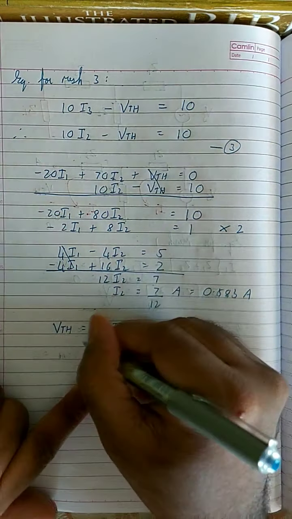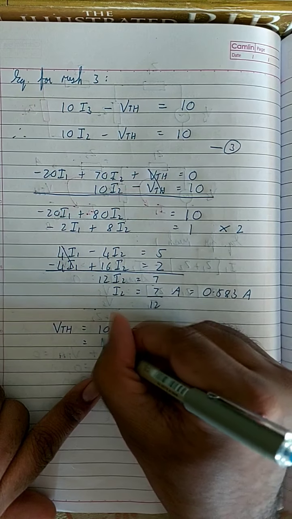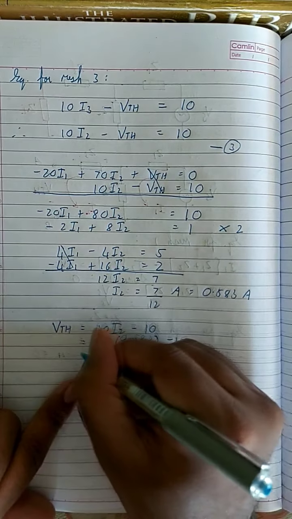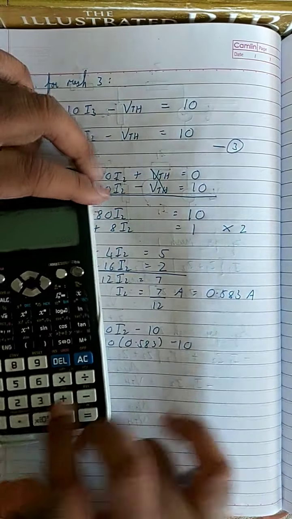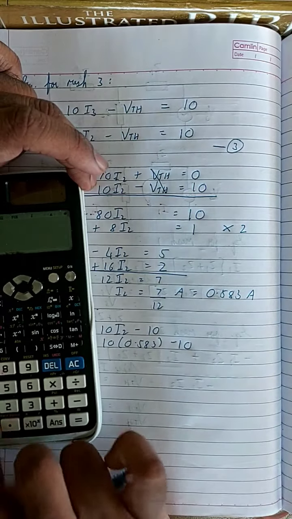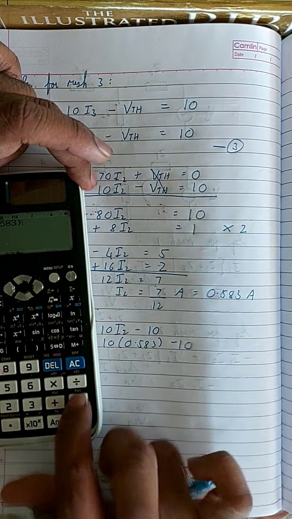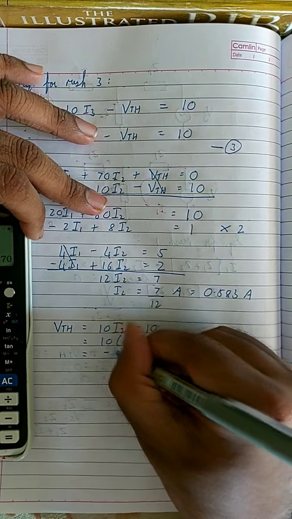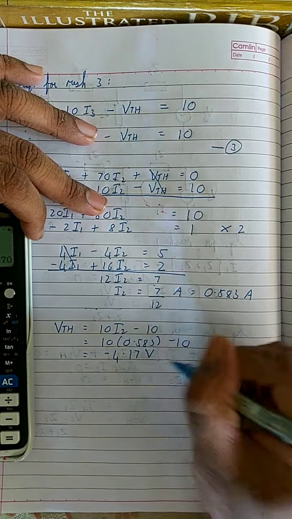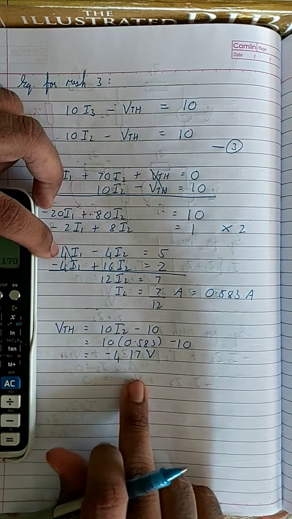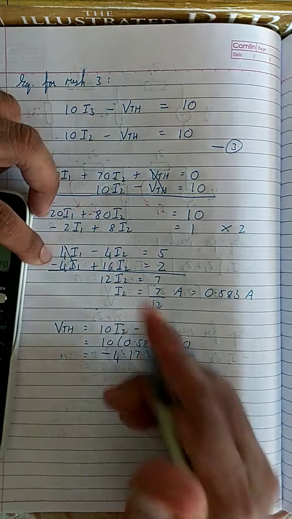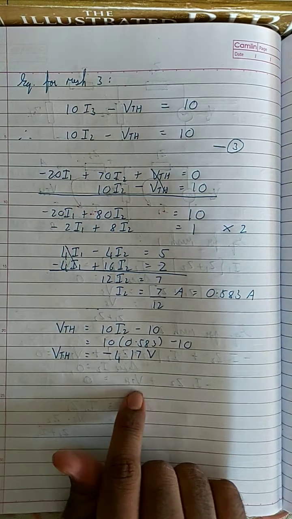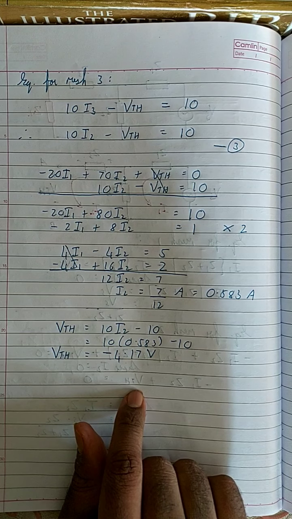Or in other words, this is equal to 10 into 0.583 minus 10, and that is equal to minus 4.17. We have a negative voltage, okay? Minus 4.17 volt. So that is the value of VTH. Just remember, this is the first time you are getting a negative voltage, right? There's nothing much unusual about it.